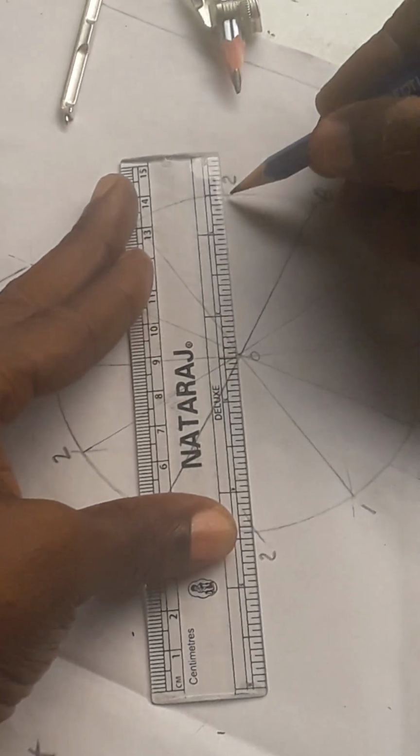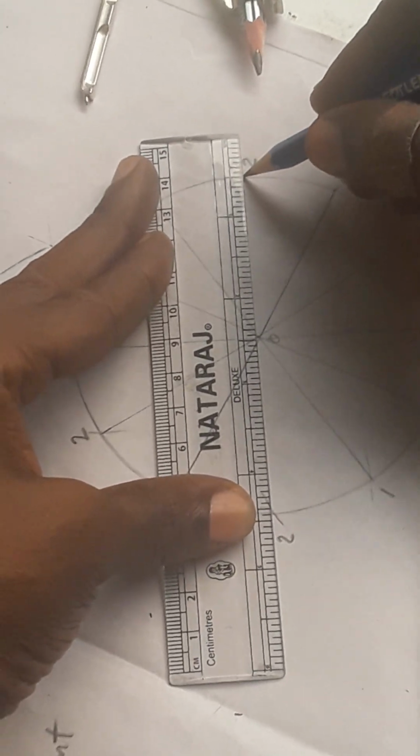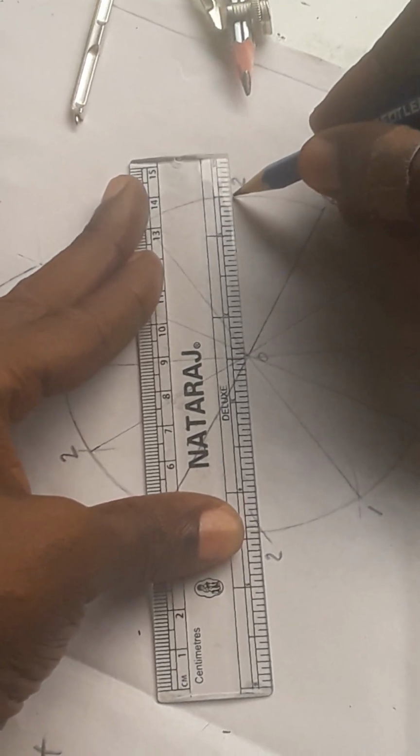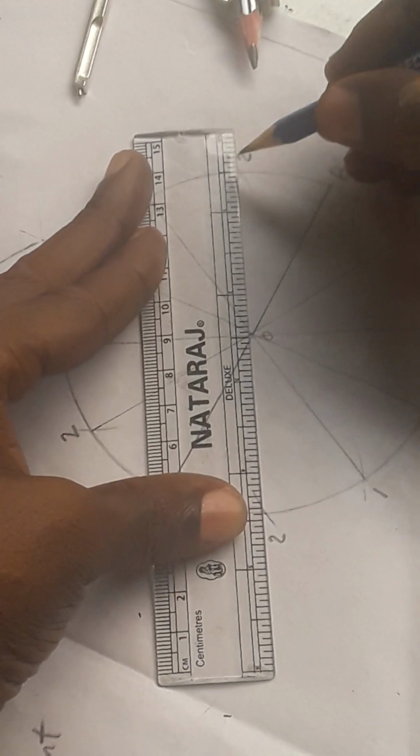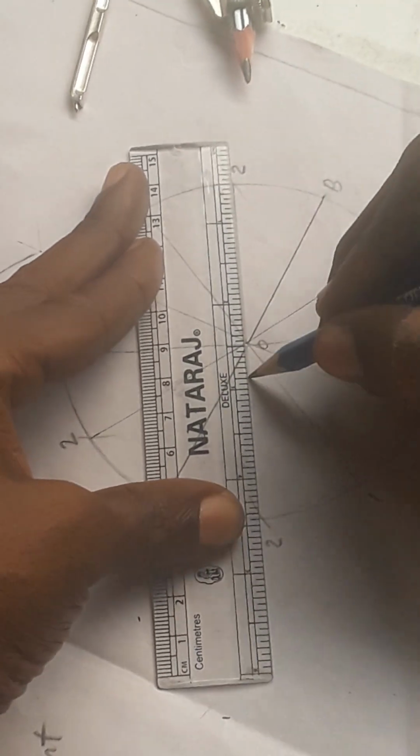Just as simple as that. So just number it properly. Make sure it's passing through the points of the mark-off and the center. You can touch it with your pencil, critical point. Make sure the whole thing passes through all these points.